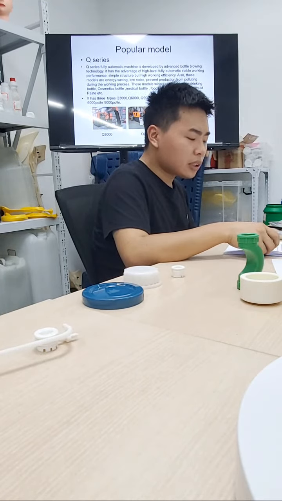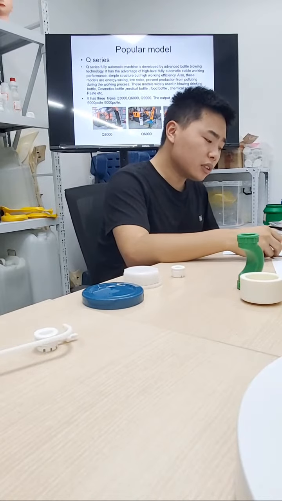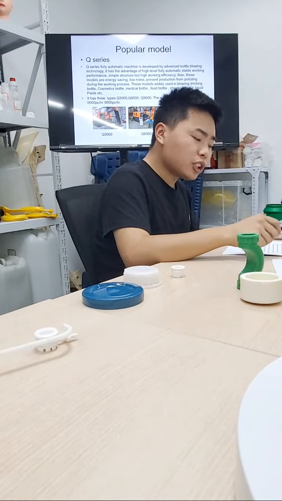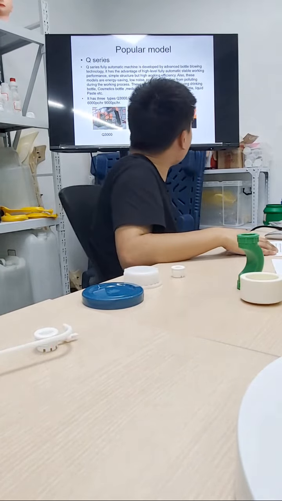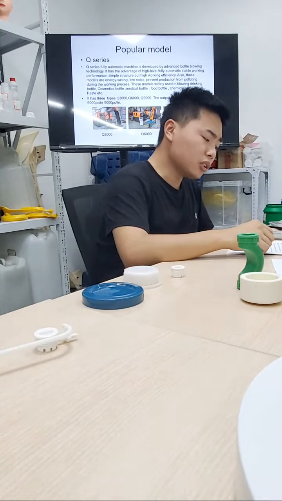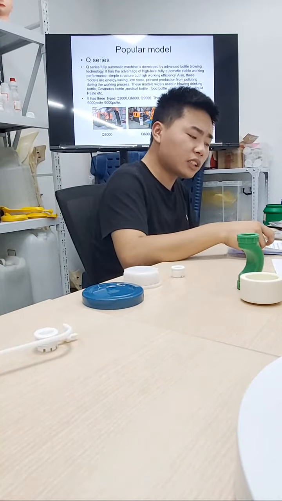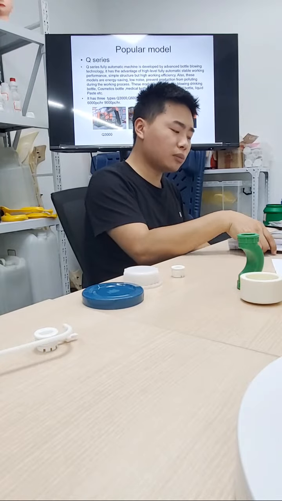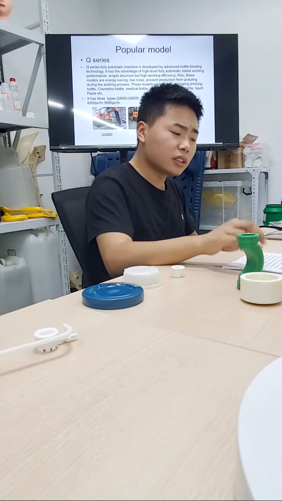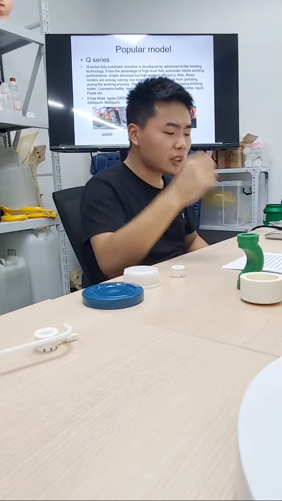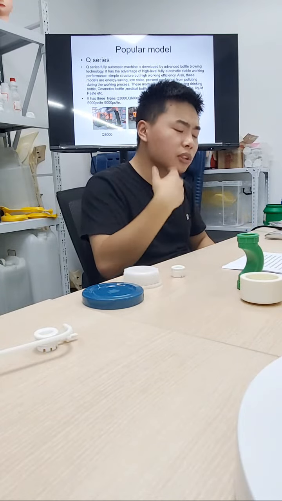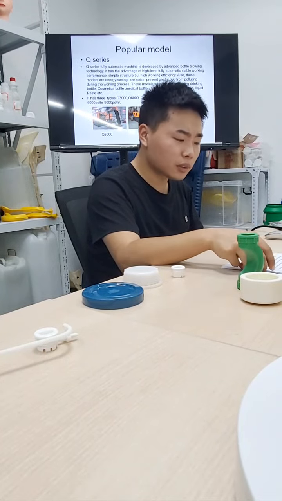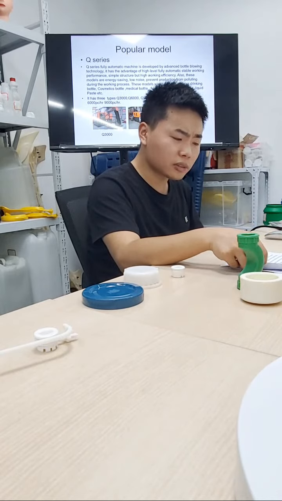The Q3000 and Q6000 machines are 2 and 4 cavity machines. If we use this machine to produce, we need aluminum mold. Aluminum mold has good cooling effect and is lightweight. The steel mold is not as good as the aluminum mold.